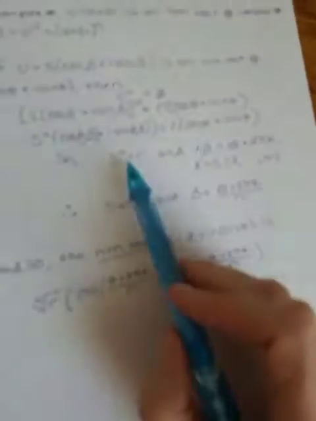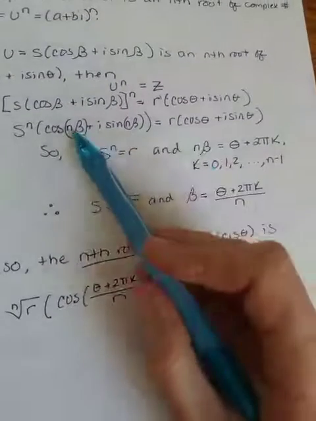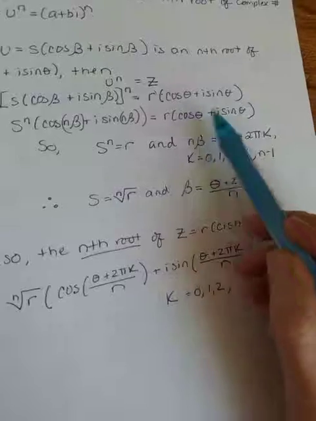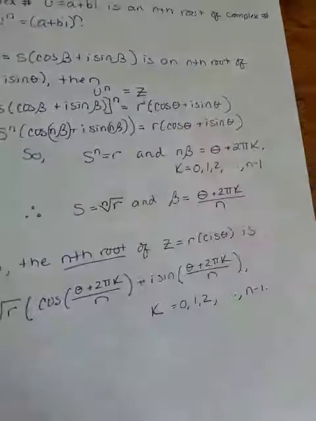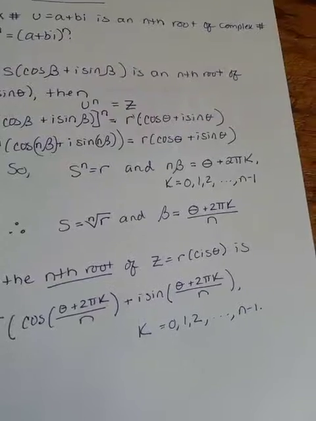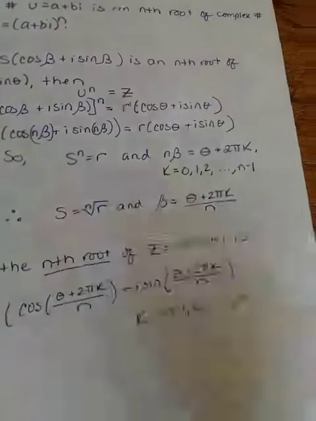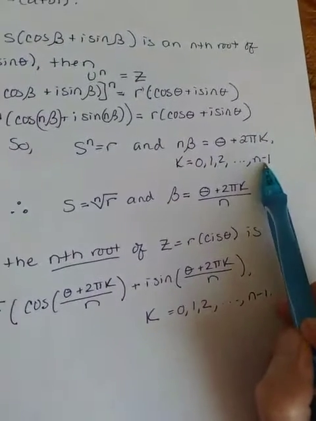So for these two to be equal, s to the n would have to equal r, and your n beta would have to equal your theta. But think about it, that theta, it's not just one theta, it's any theta plus 2 pi k, because we're talking about cosine and sine, and the period's 2 pi. For any k, 0 all the way up to n minus 1.